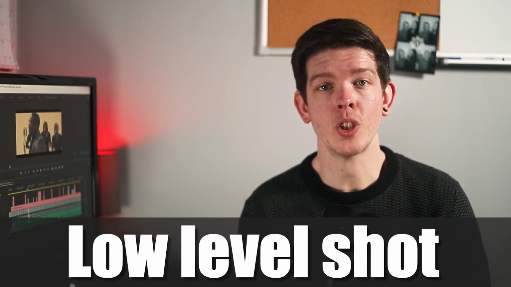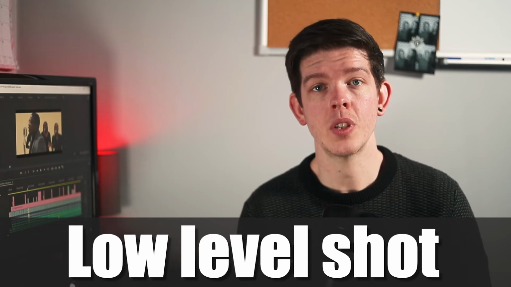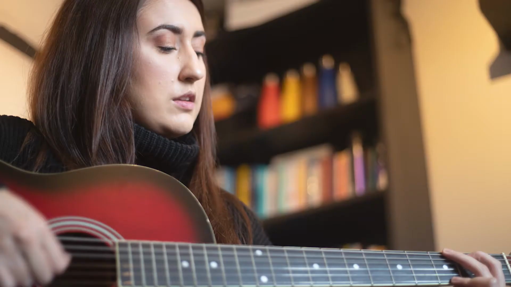Finally, we have low level shots. These are taken from below the subject's eye level, pointing upwards. This makes the subject look powerful and strong. Used well, a low level angle can create emotion that the subject has completed or is about to complete a challenging task.